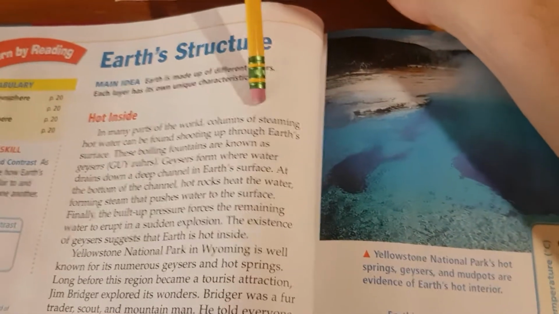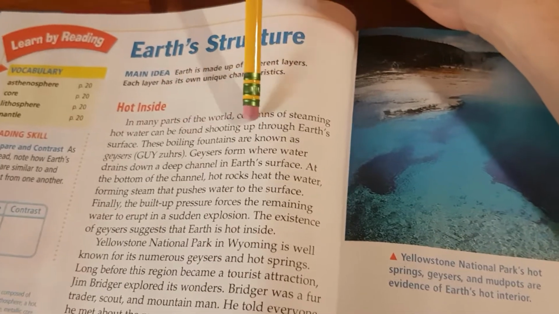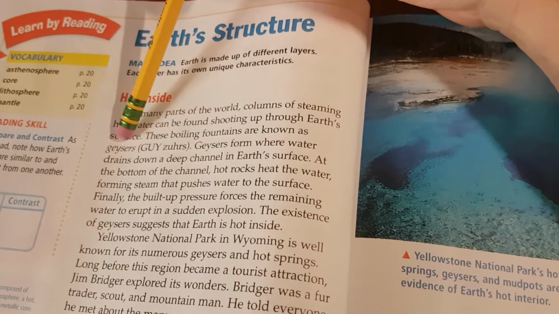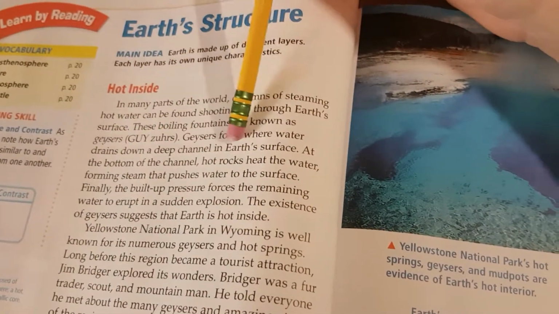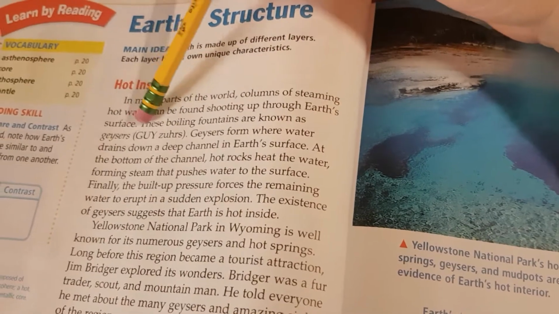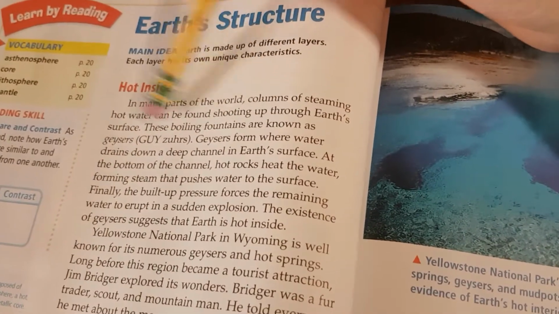In many parts of the world, columns of steaming hot water can be found shooting up through Earth's surface. These boiling fountains are known as geysers. Geysers form where water drains down a deep channel in Earth's surface. Okay, back to this. This helps you pronounce the words if you don't know how. Guy, like, hey, look at that guy over there. Zers.